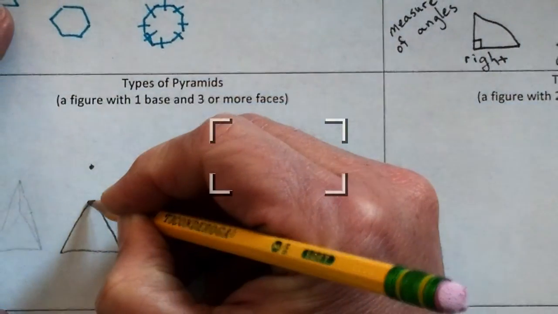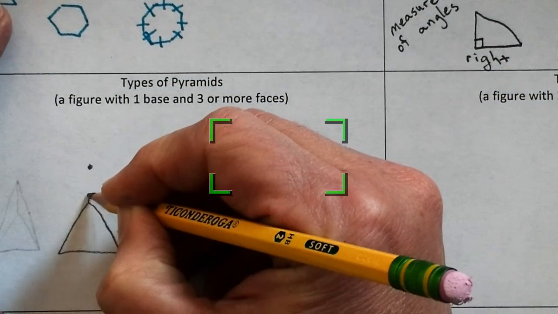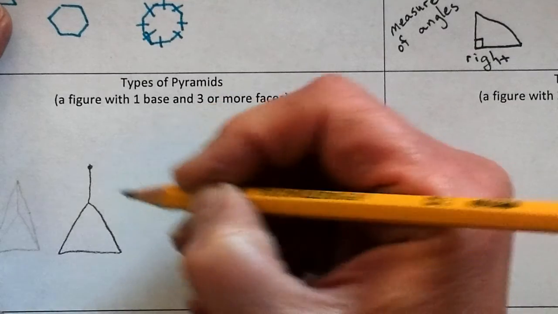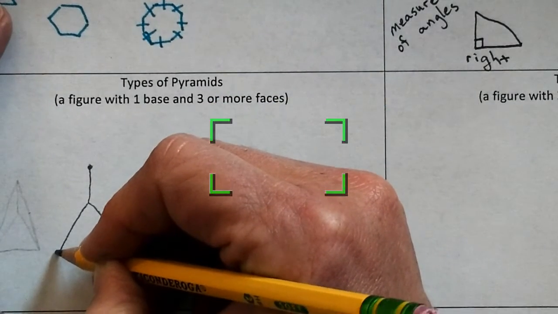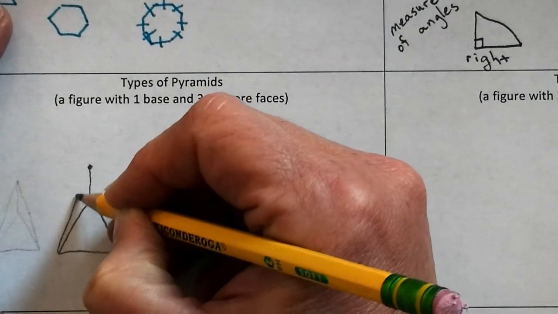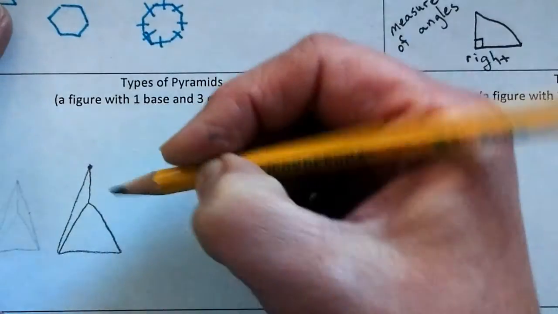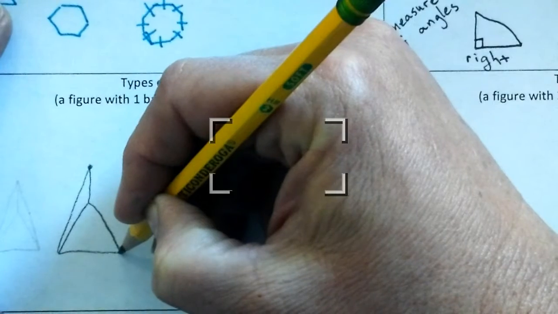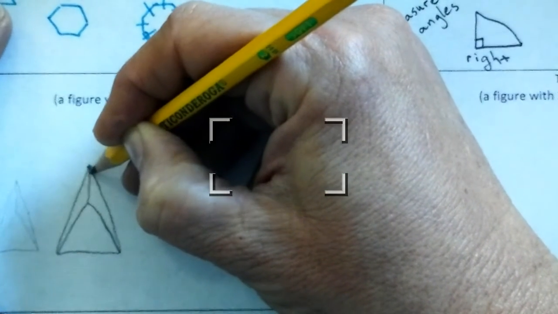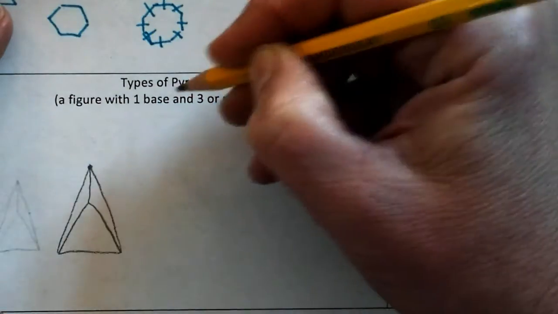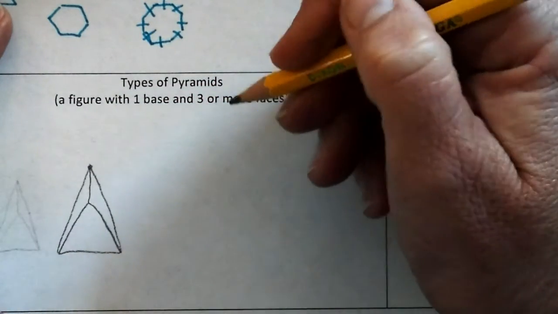So I'm going to start with this vertex and connect it to the point that I've drawn. I'm going to go over to this vertex and connect it to that point, and then I'm going to come over to the last vertex and connect it to that point, and I have drawn a triangular pyramid.